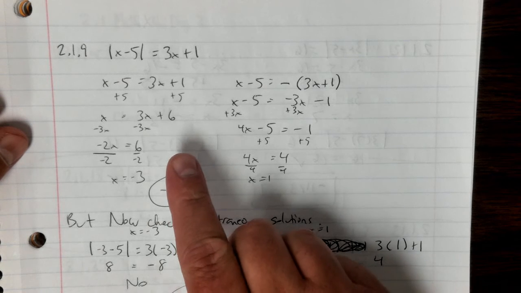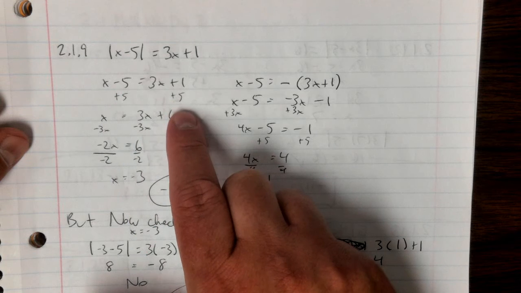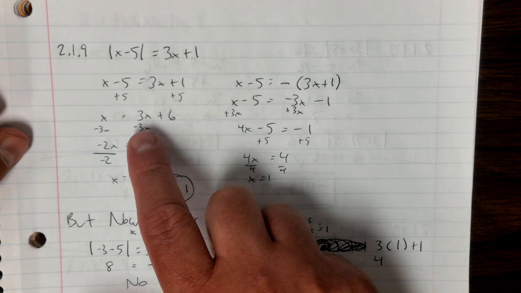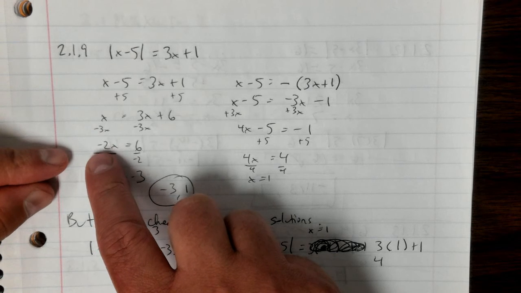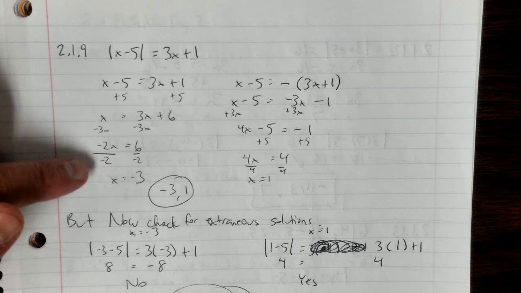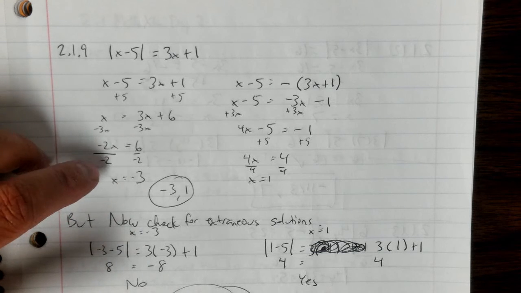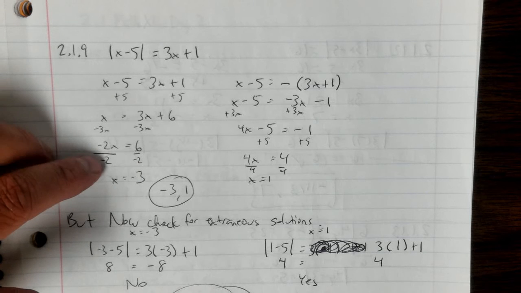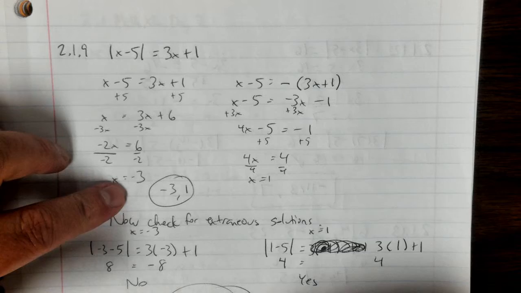In either case, you just want to solve after that. So I added 5 to both sides to get 6. And I subtracted 3x from both sides. So I have negative 2x equals 6. The next step is to isolate the variable. So negative 2 is what you divide by to both, and so you get negative 3.